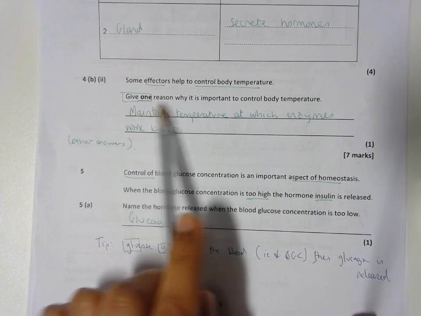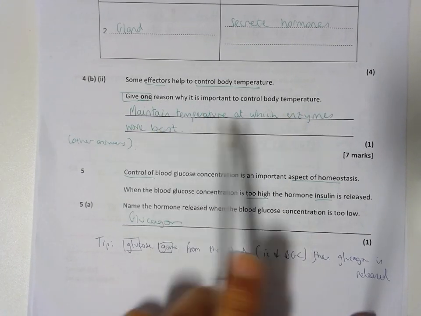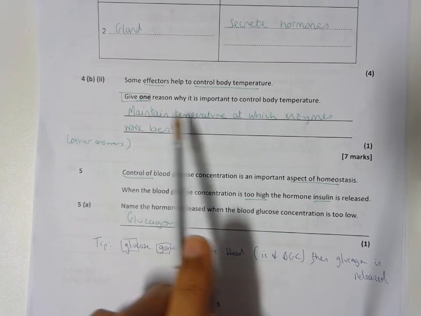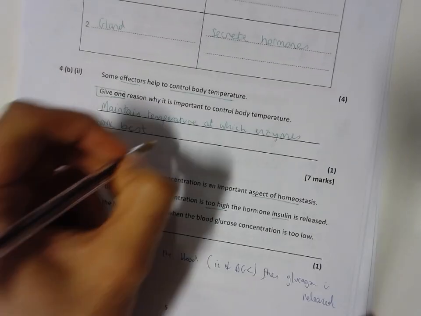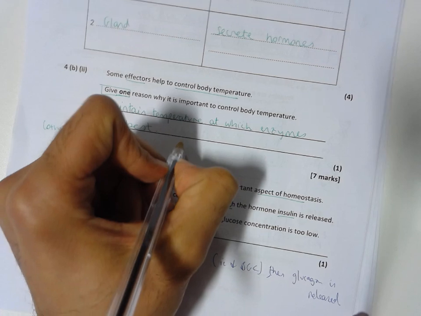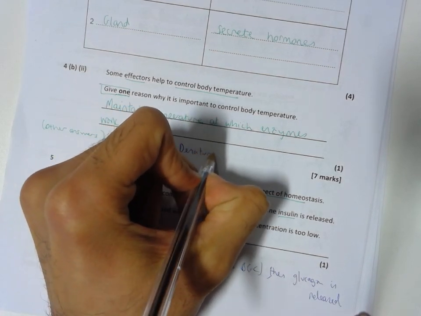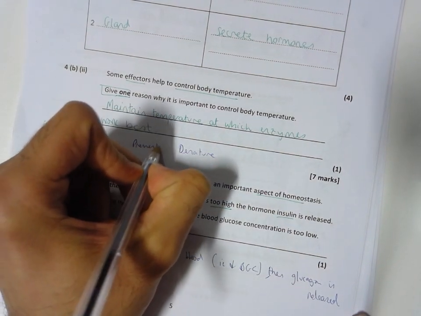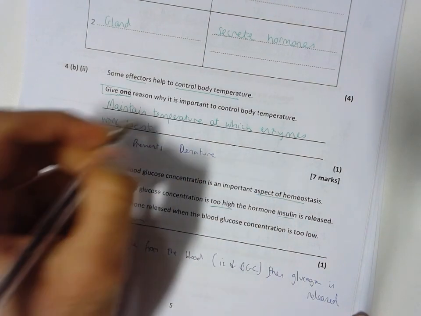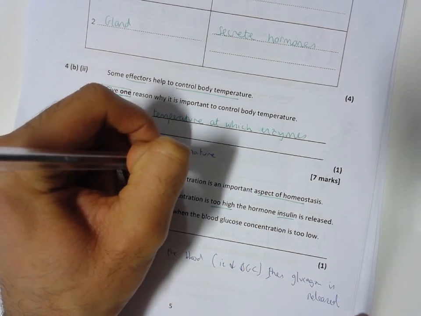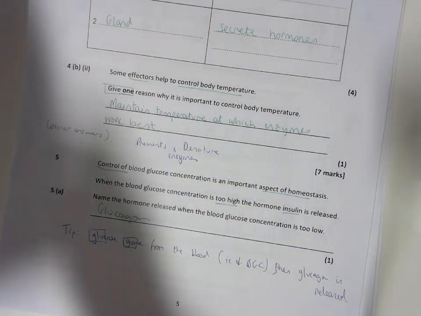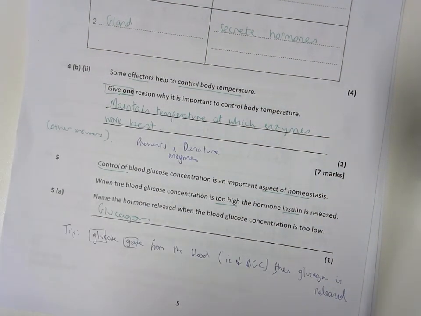4BII. Why is it important to control body temperature? It's important because it helps maintain temperatures at which enzymes work best. You could also say that it prevents enzymes from denaturing. And you could also say that it prevents damage to cells as well.